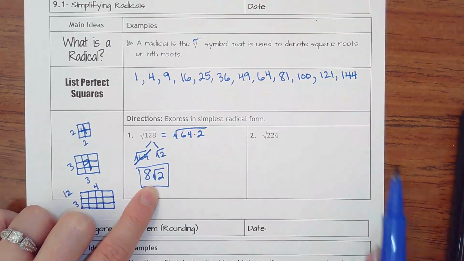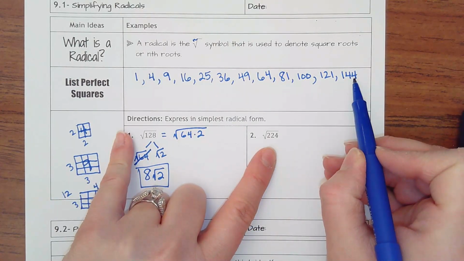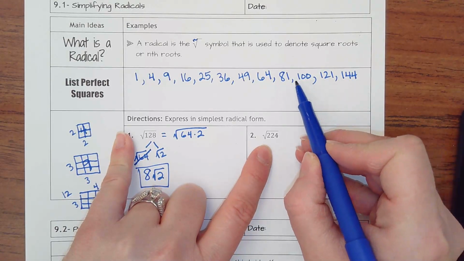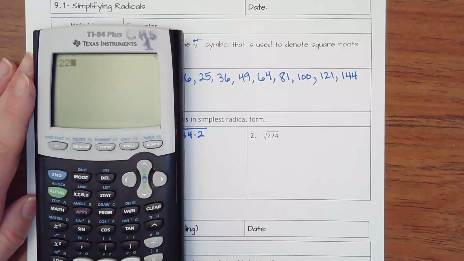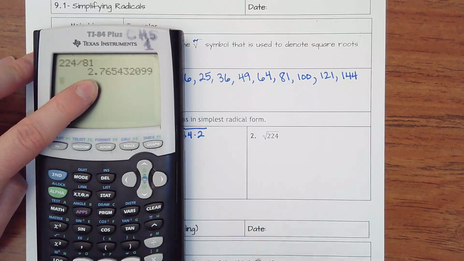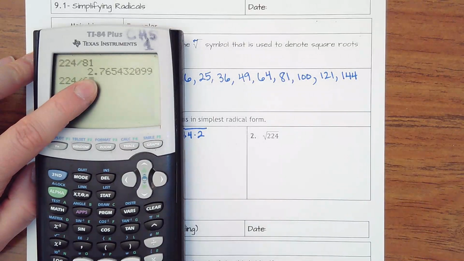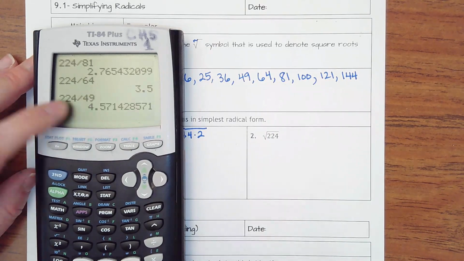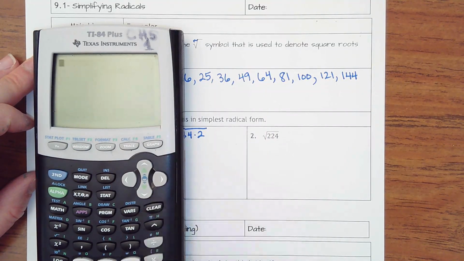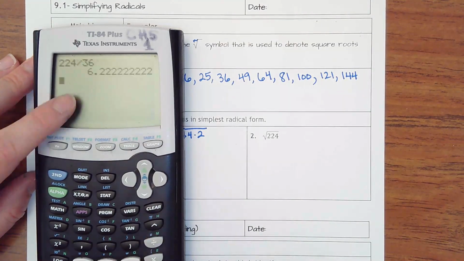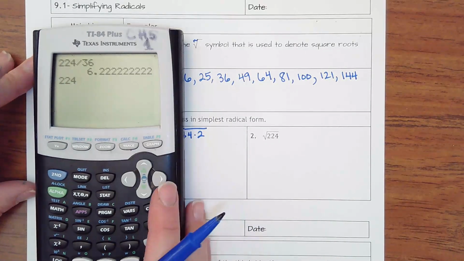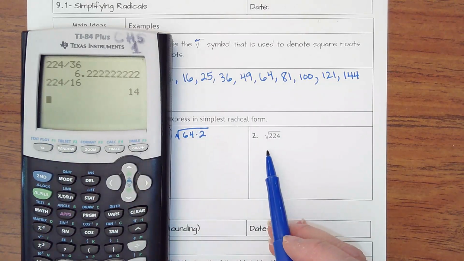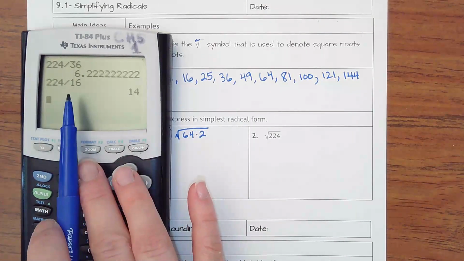Okay, let's try number 2. 224, start from the top of your list. See what number would go into it evenly. 121, no. 100, no. 81, I wouldn't think so. Nope. If it's a decimal, then no. 64. Nope. Still decimal. 49. Nope. 36. 224. Nope. 224 divided by 25. No. You know 25s have to be something. Like a multiple, 25, 50, 75, 100. Okay, I found it. So it's 16 and 14.